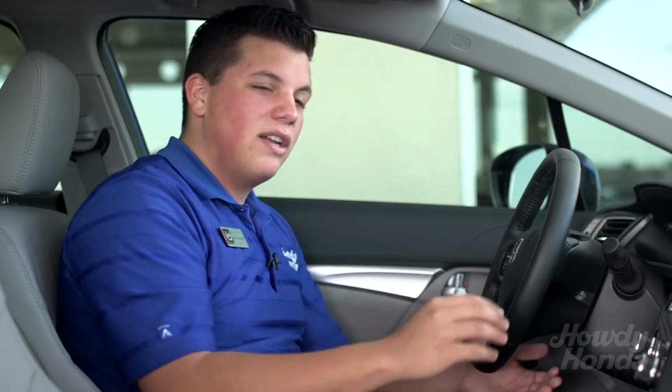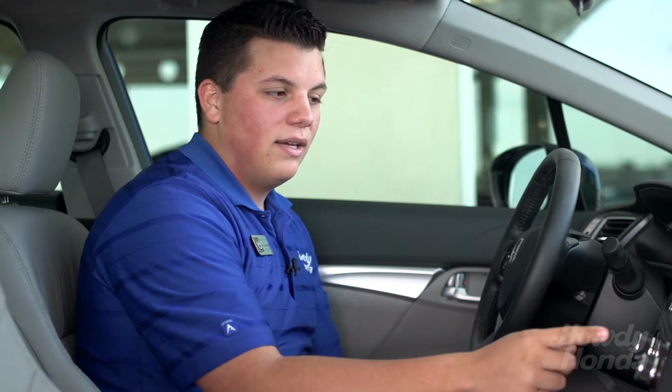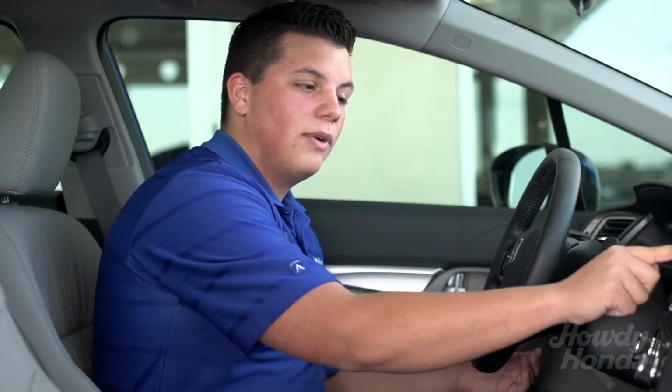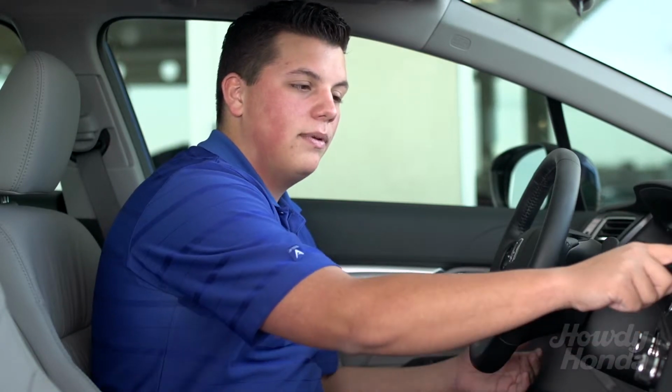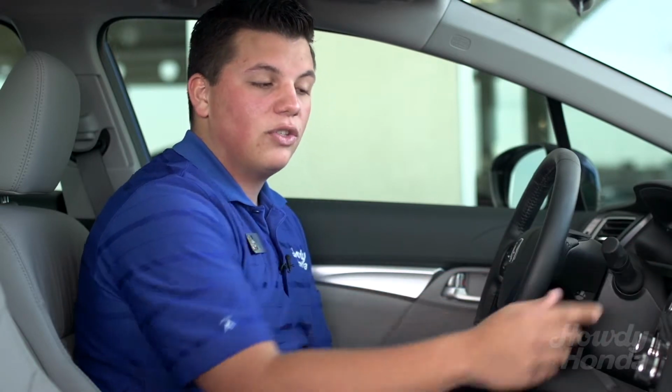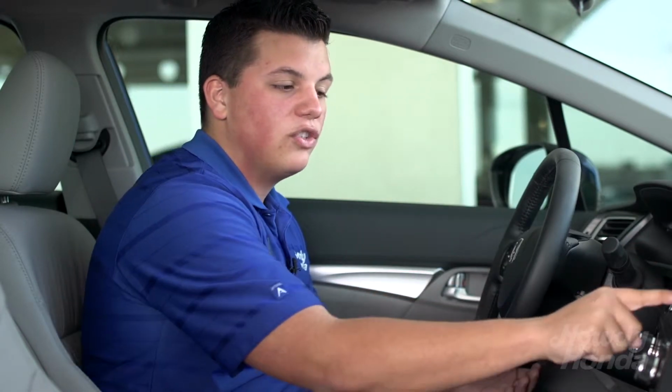Alright, so we're going to get started on some basic features. Obviously, there's not a knob to turn volume up and down. Volume is going to be a little different on a Honda Link with a touch screen. So we're going to press volume, and then we can drag up or drag down to either turn the volume up or turn the volume down. We can also mute the volume by pressing mute.